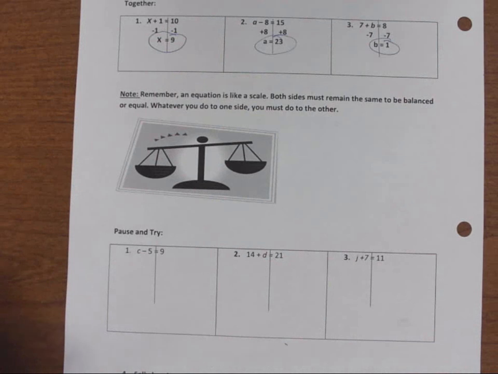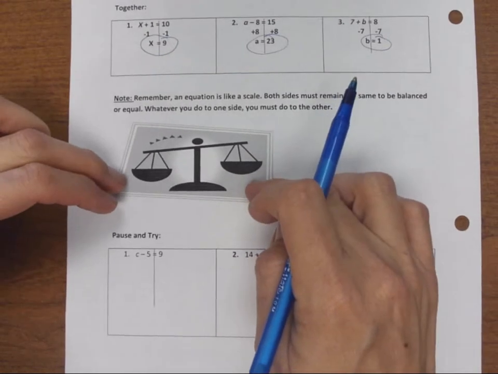Remember, an equation is like a scale. Both sides must remain the same to be balanced or equal. Whatever you do to one side, you have to do to the other side to keep them equal.